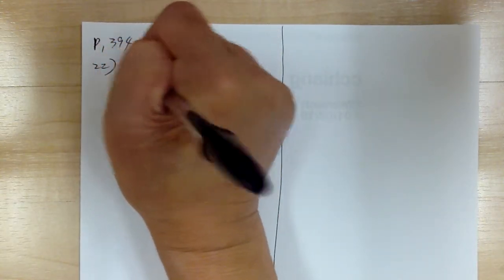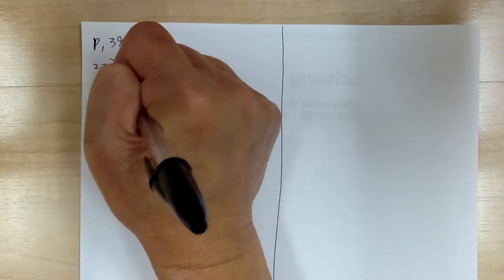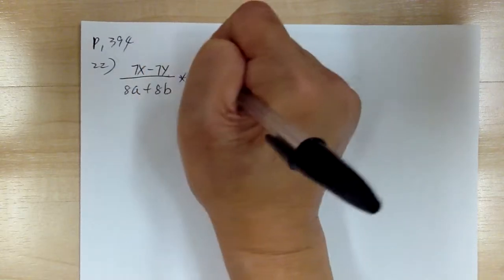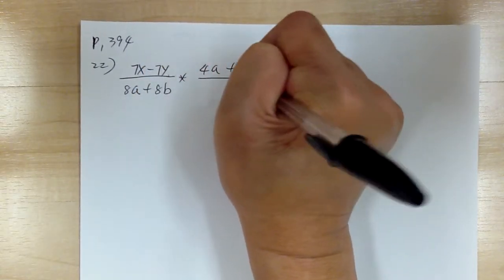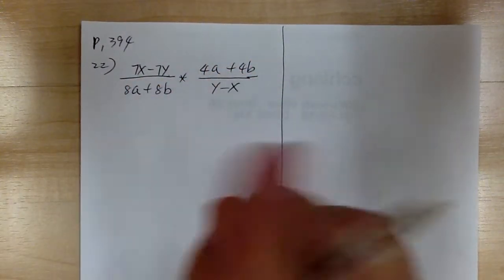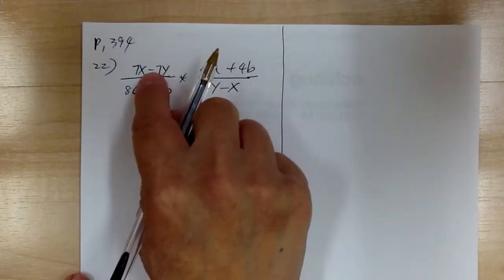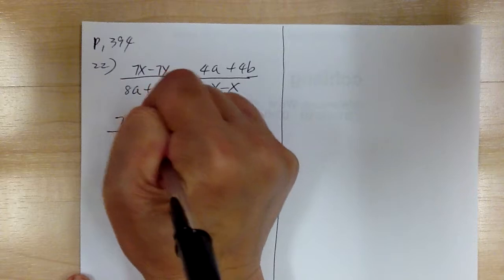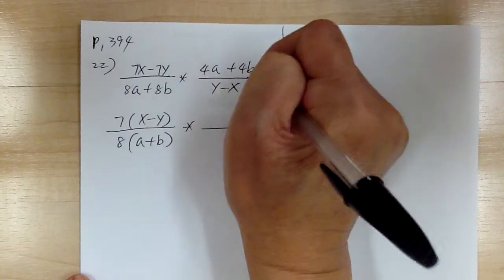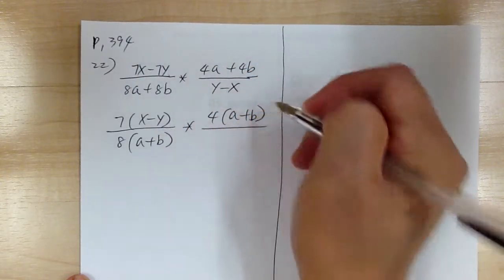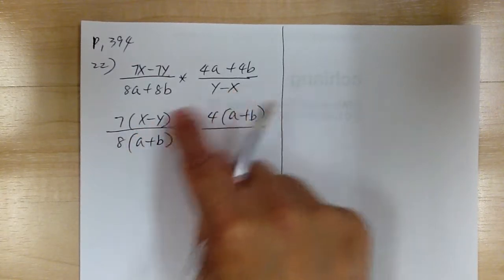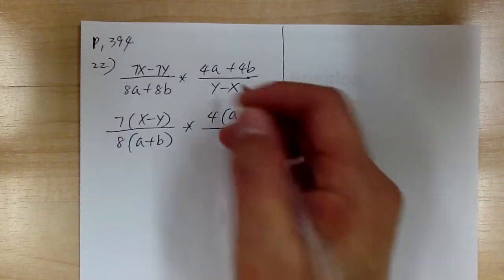Okay, 22, you have 7x minus 7y over 8a plus 8b times 4a plus 4b over y minus x. Okay, so again, when you see addition subtraction, right away you got to think about factoring. So on the top, you can factor out the 7. On the bottom, you can factor out the 8. Over here, you can factor out the 4. Now over here, notice this is x minus y, this is y minus x. So these are kind of reverse. So to undo the reverse, you have to factor out the negative 1.